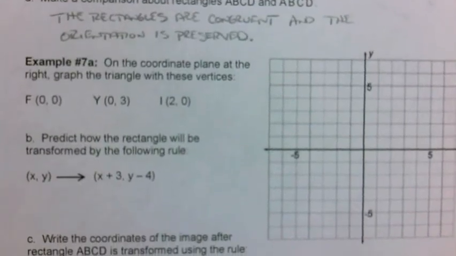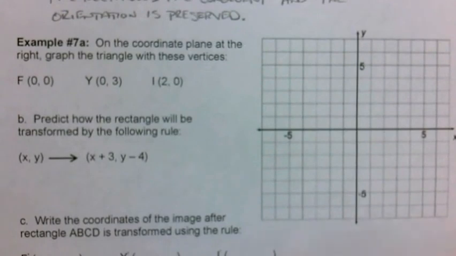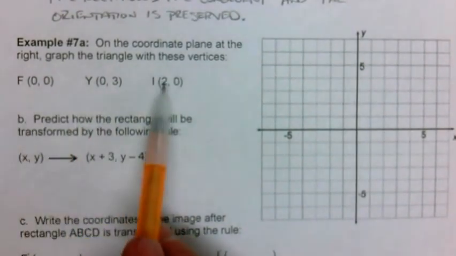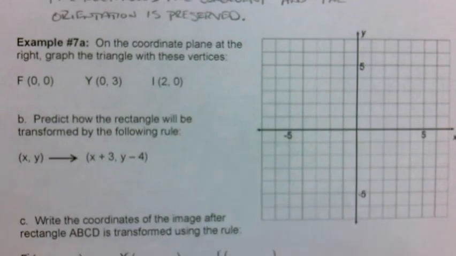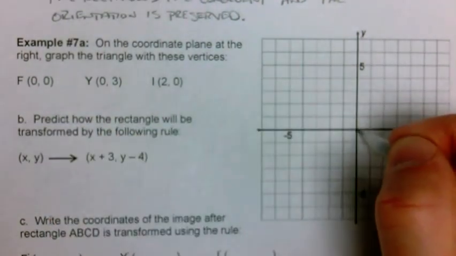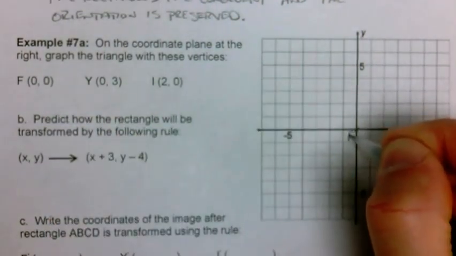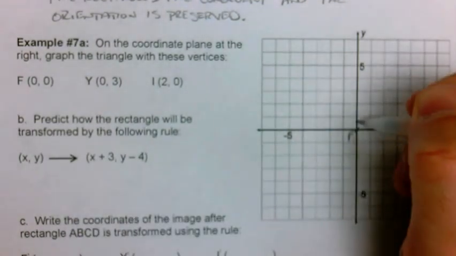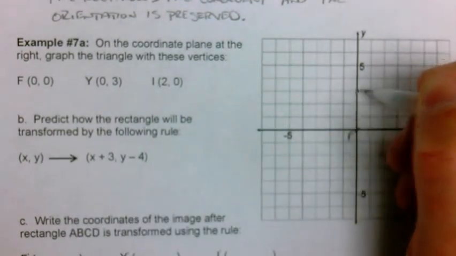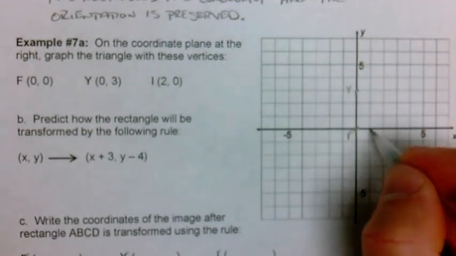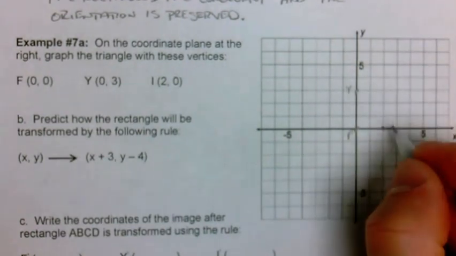In our final example, we're going to translate a triangle this time, triangle FYI. Let's first plot where that triangle is located. F is at the origin, 0, 0. Y is at 0, 3, so 3 units up from the origin. And I is at 2, 0, 2 units to the right of the origin.